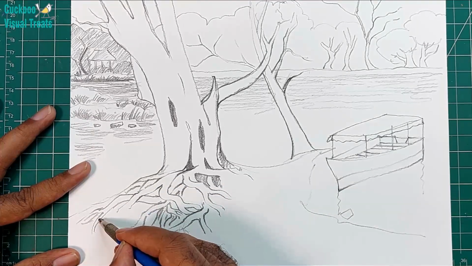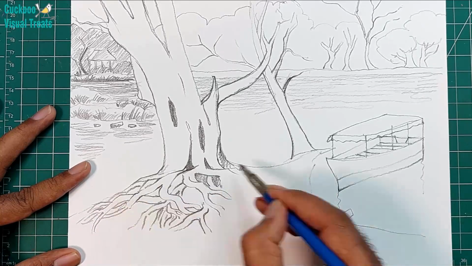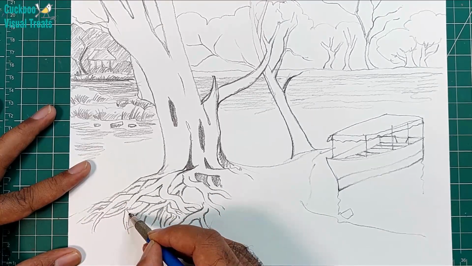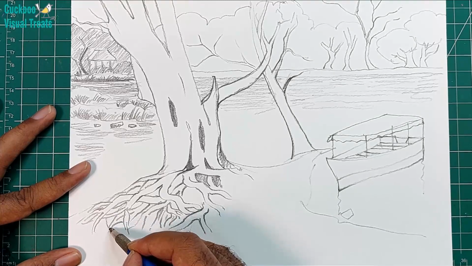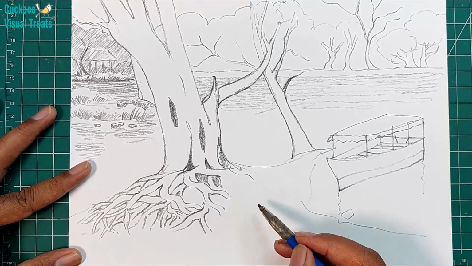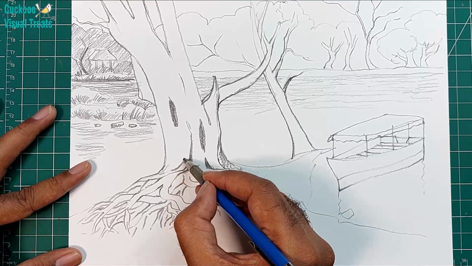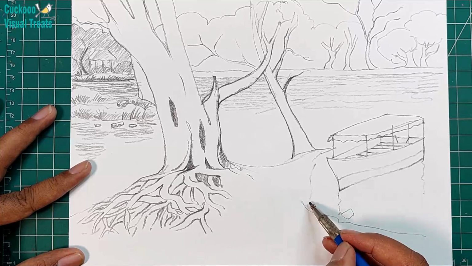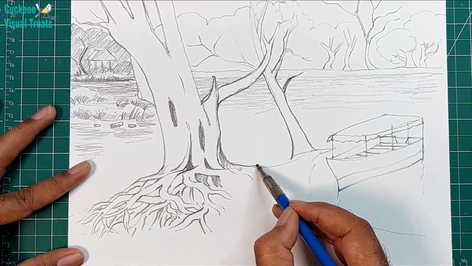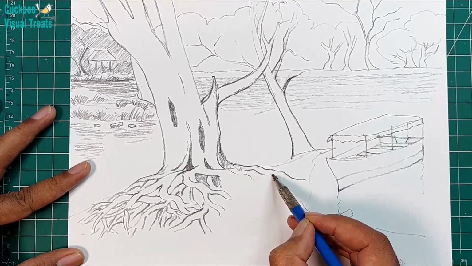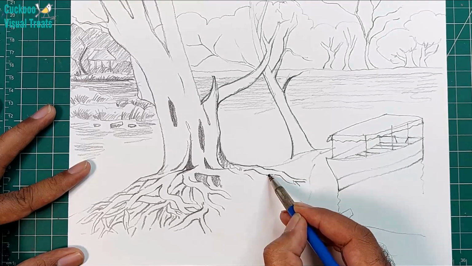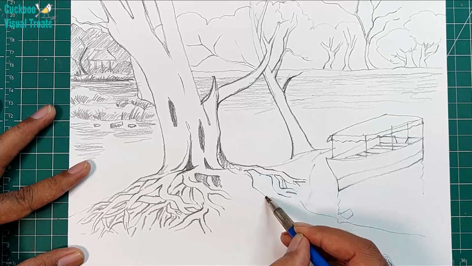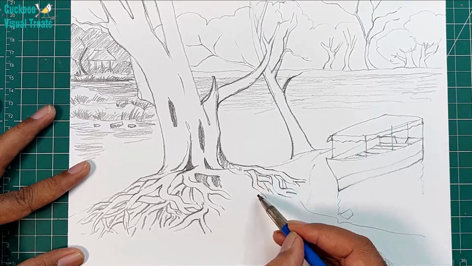The roots far away are very thin, roots close to the tree are very thick, like branches only. I like this, the tree was like that actually, all the roots were visible there, they came out of the ground. It looks like a very old tree, and it was very interesting to see. I photographed this tree and used it as a reference for this sketch.